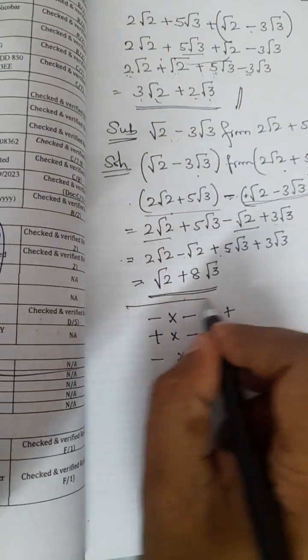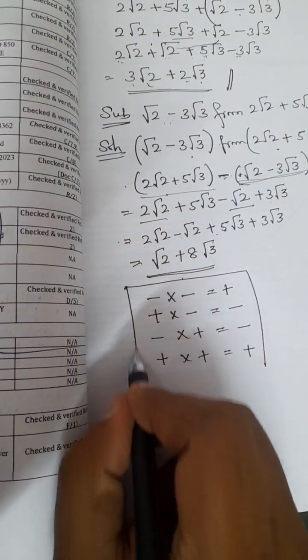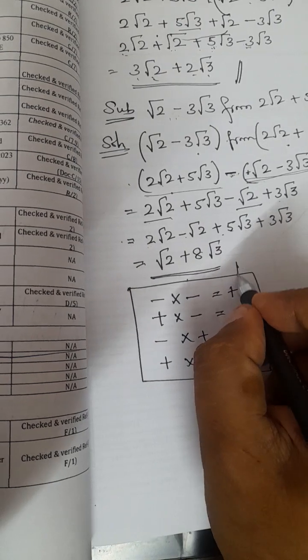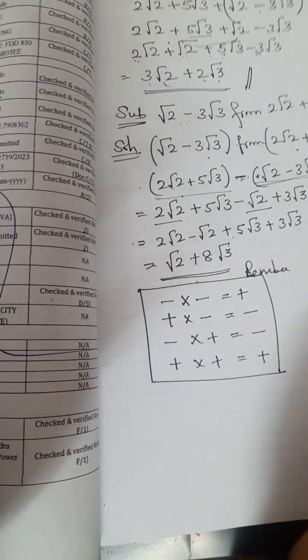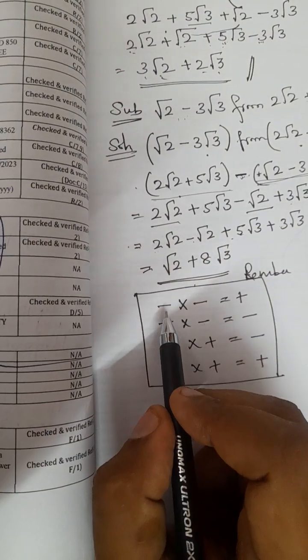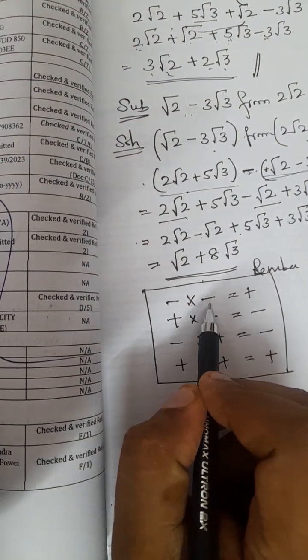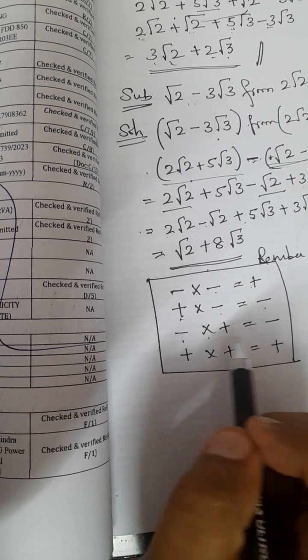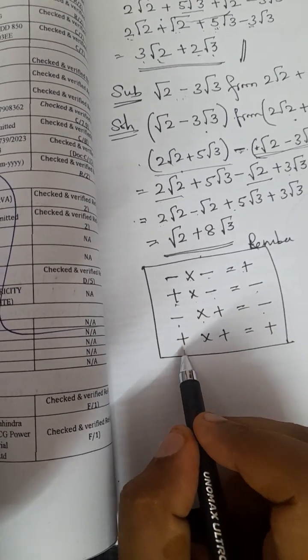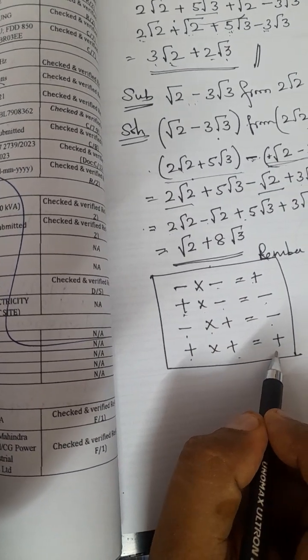Okay, so this is very important when you're doing multiplication. So this has to be remembered. Repeat: minus into minus will give you plus. Plus into minus will give you minus. Minus into plus will also give you minus. Plus into plus will always give you plus.